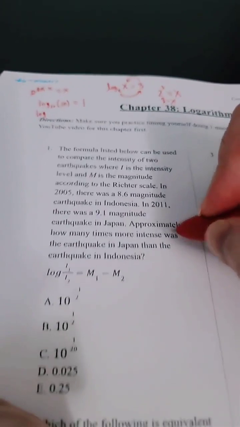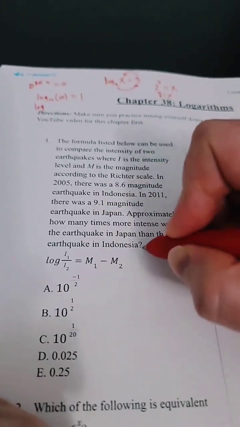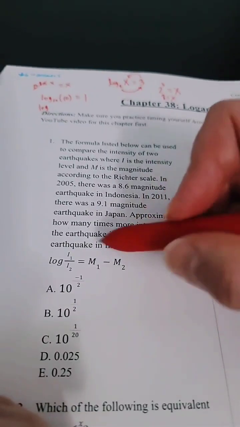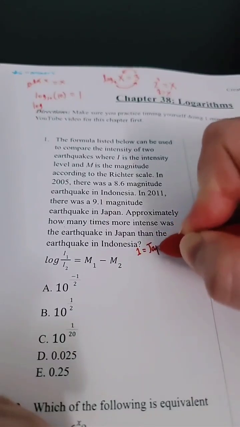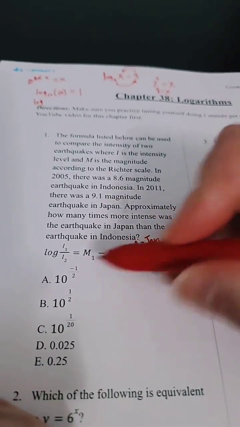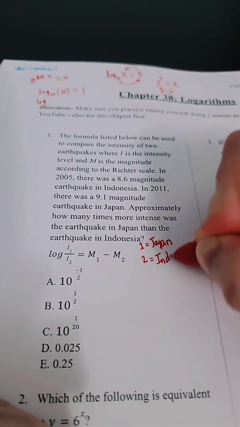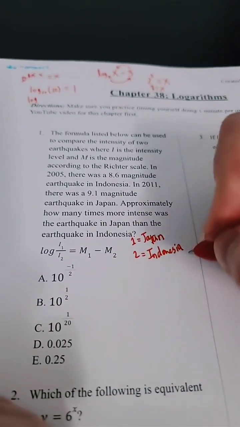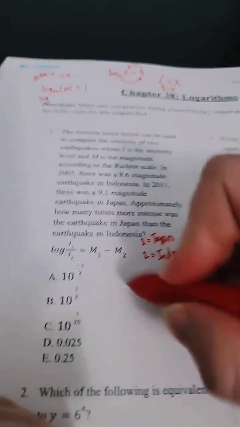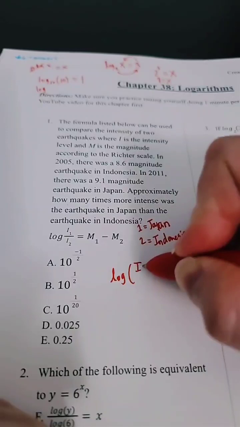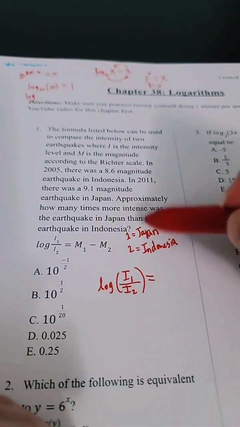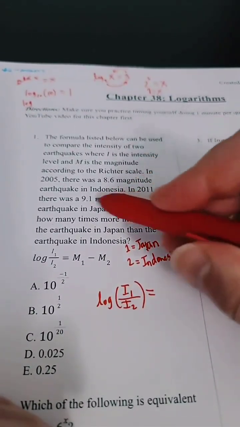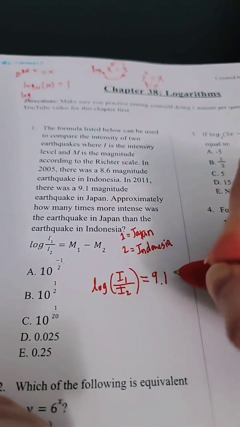Okay, so if this is the formula, let's call the ones that have the I1 and the M1, those are going to be Japan. So the ones are for Japan. And let's say that the twos are for Indonesia. Okay, so let's use the formula log of I1 over I2, that's going to equal M1, the magnitude of Japan, which is going to be 9.1, is what they gave us, minus the magnitude for Indonesia, which is going to be 8.6.